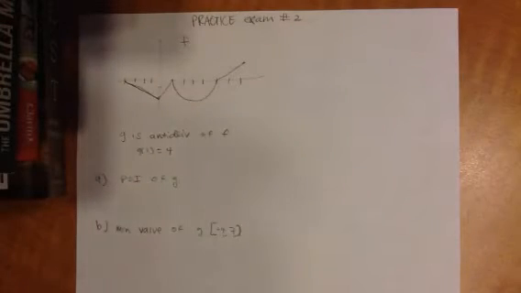Okay, sorry the other one was kind of sideways, so hopefully you can watch that on your phone and tilt the screen.